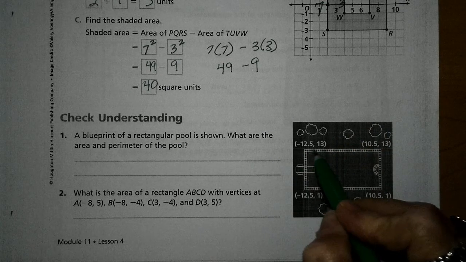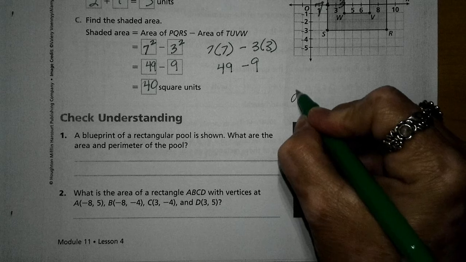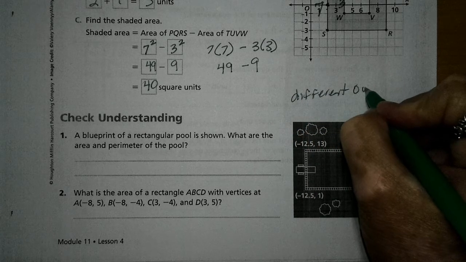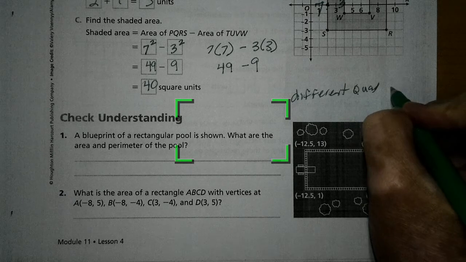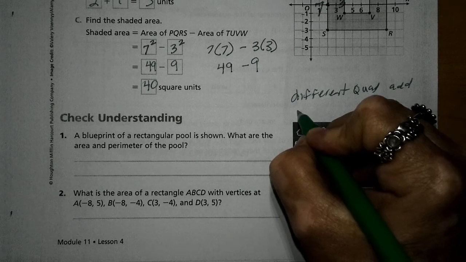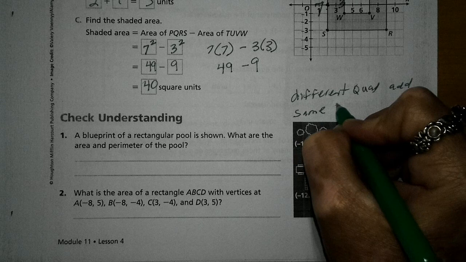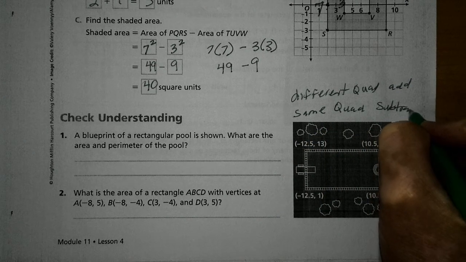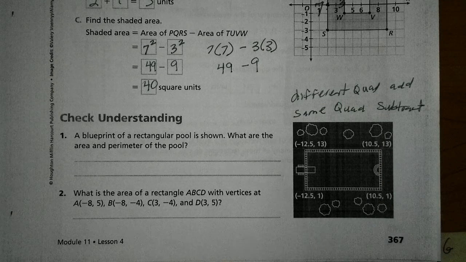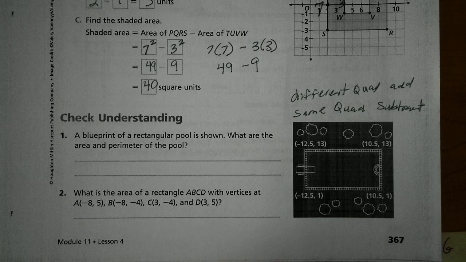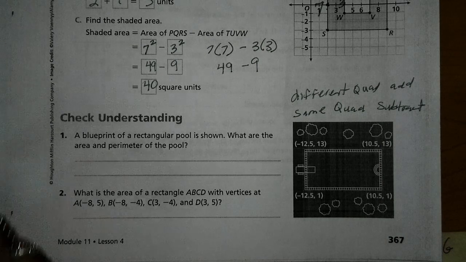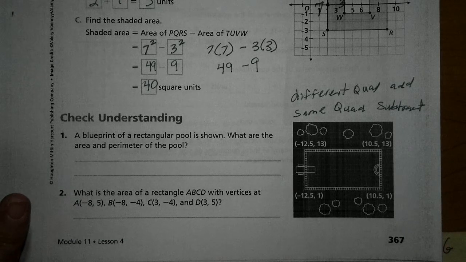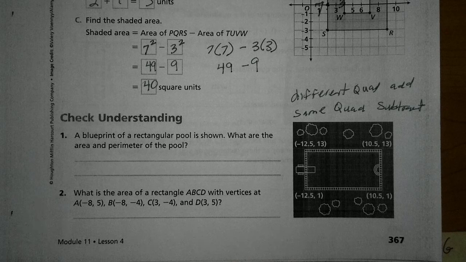If they are in different quadrants, remember we add. Same quadrant, subtract. Okay, remember that. All right, so I want to give you guys about 5 minutes to figure this out, and then we will go over it. Okay, 5 minutes.